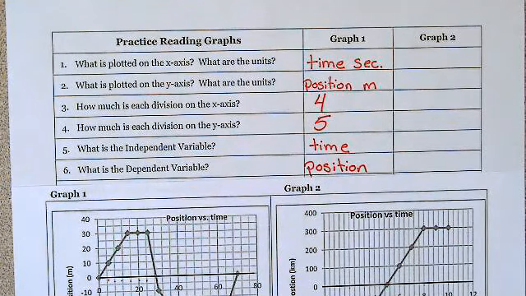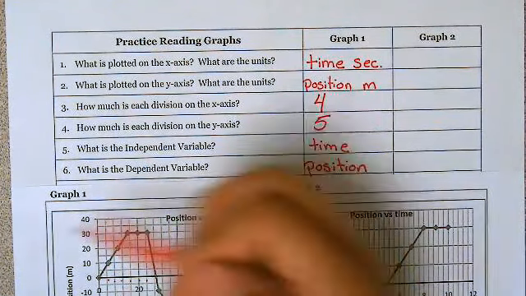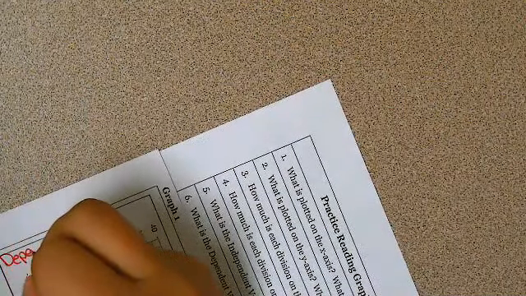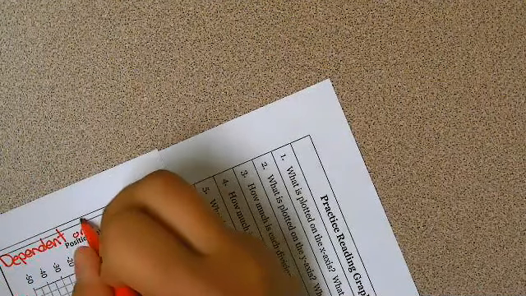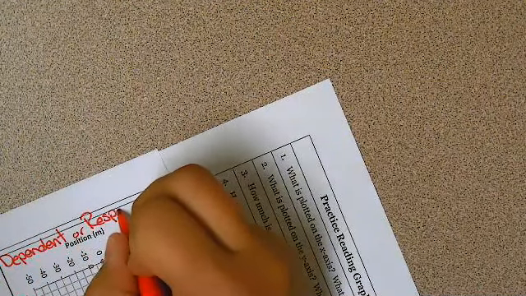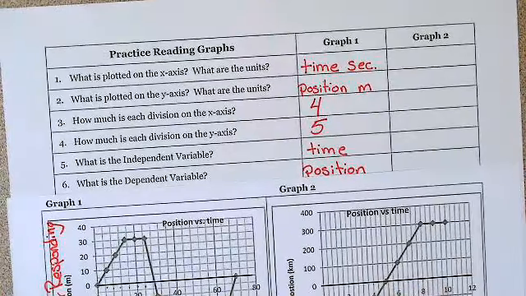So on the x-axis, this is the manipulated or the independent variable. On the y-axis, this is the dependent or the responding variable. Okay.